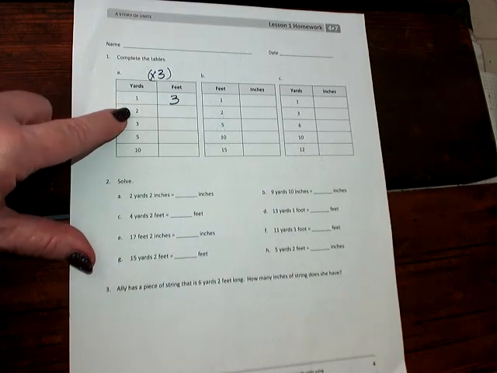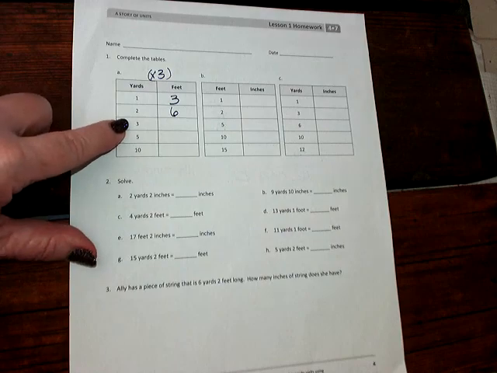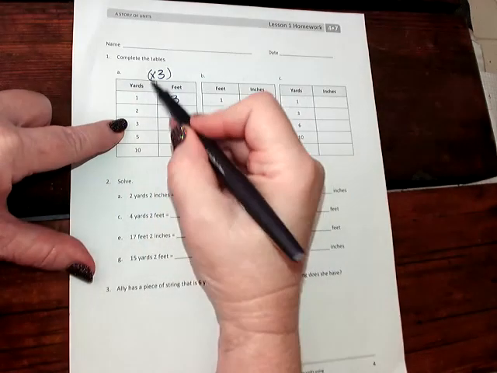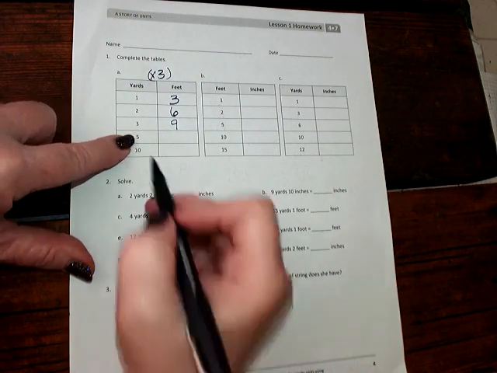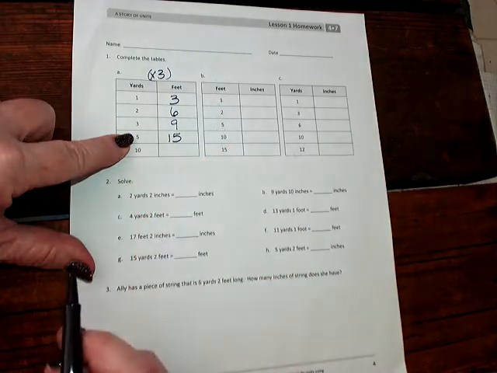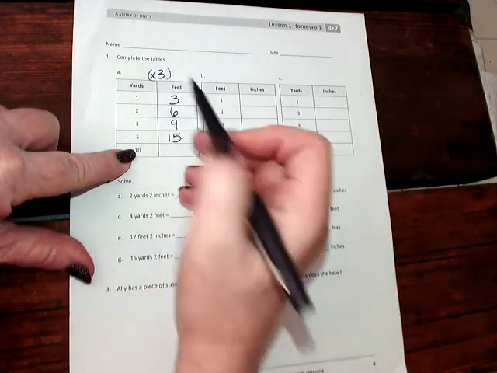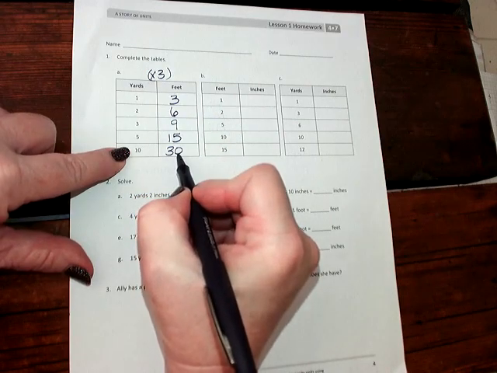So if I have 2 yards, I'm going to have 6 feet. And if I have 3 yards, 3 times 3, that's 9 feet. 5 times 3 would be 15 feet. And of course, 10 times 3 would be 30 feet. So if I have 10 yards, I'm going to have 30 feet.